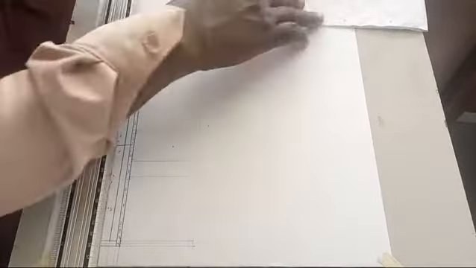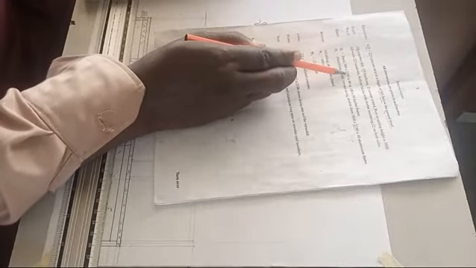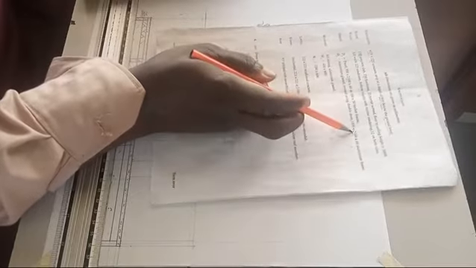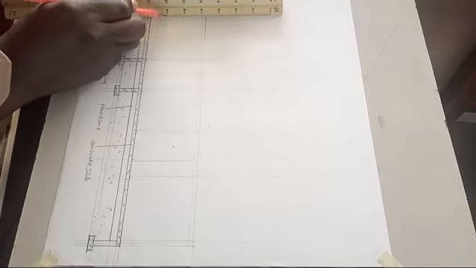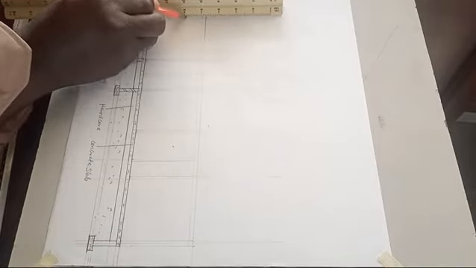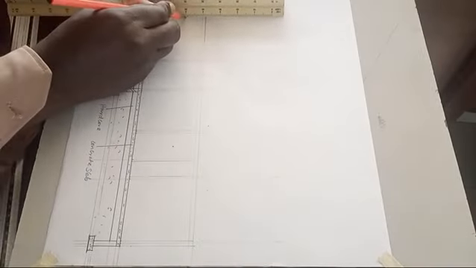So now the next thing we want to do is the height of the door. The height of the door is 2.1 according to the question. Look at it again. It is 2.1 for the two doors. So we measure the height of the door, 2100. Then you measure the window downward from that level.